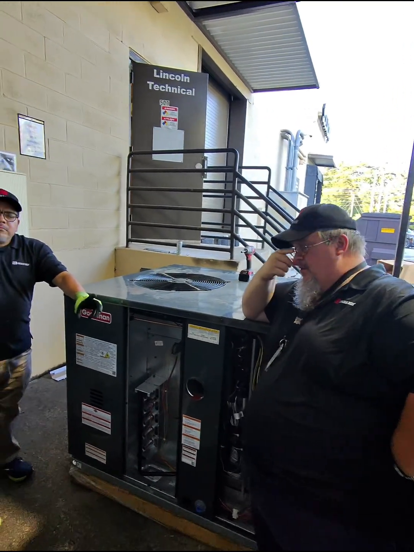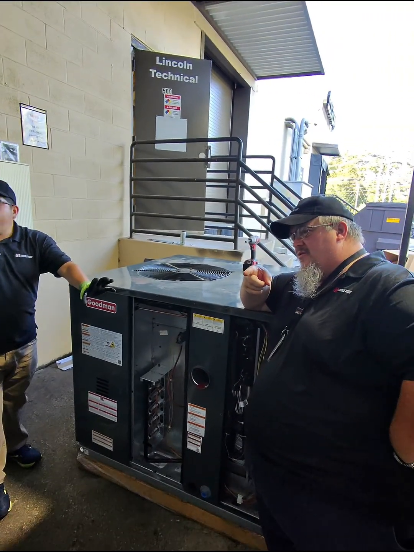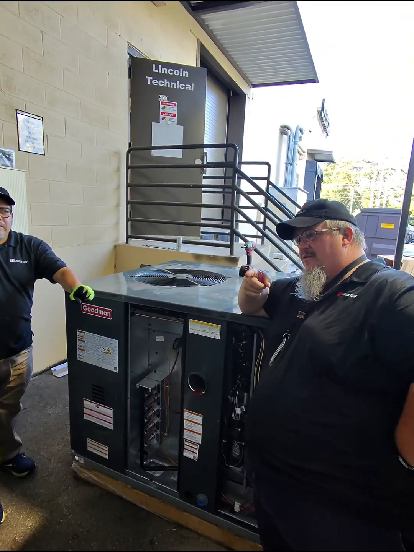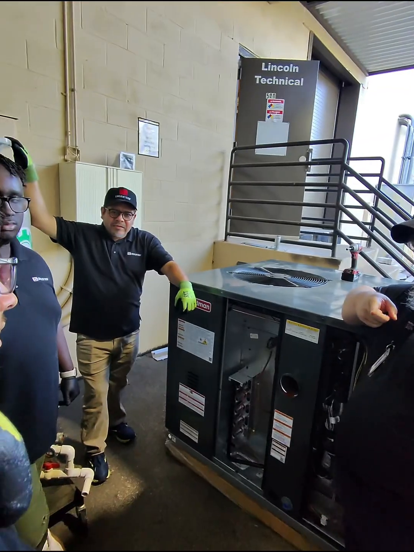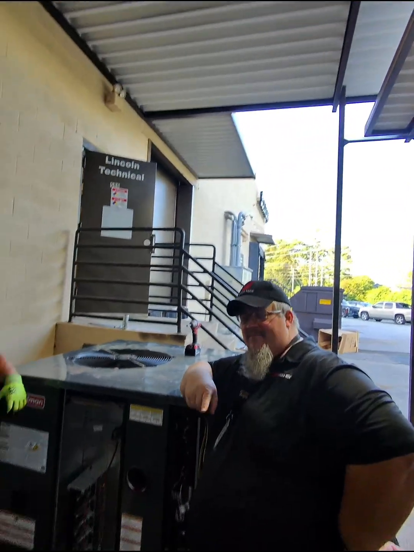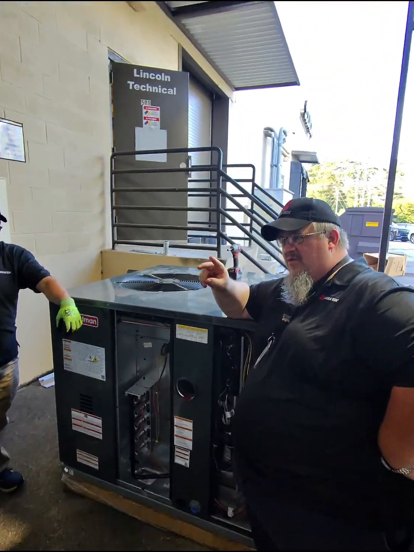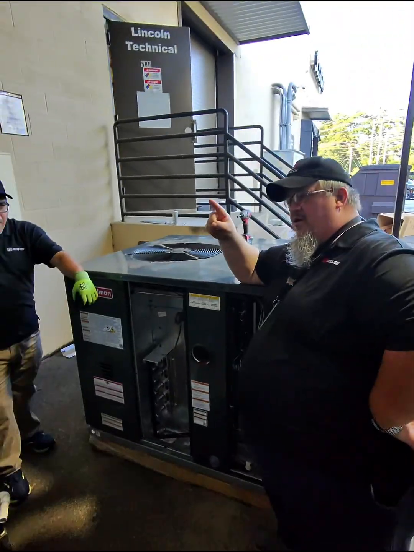Hot rod or something? You're close. Hot what? Hot surface igniter. It's like a glow plug. So that's our two main types: spark ignition and hot surface igniter.